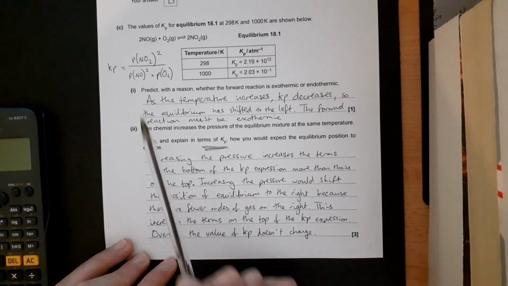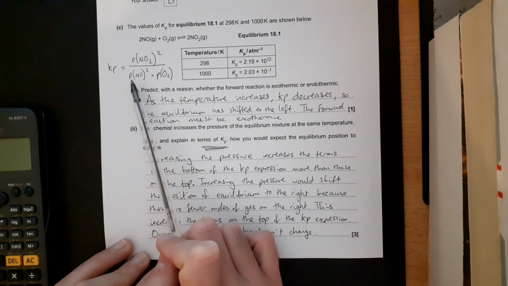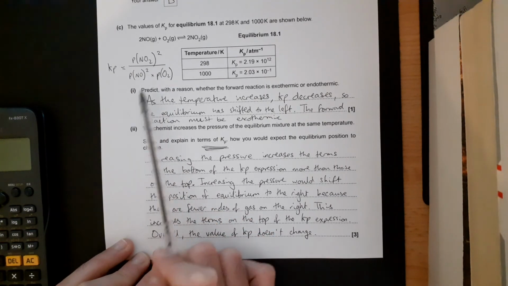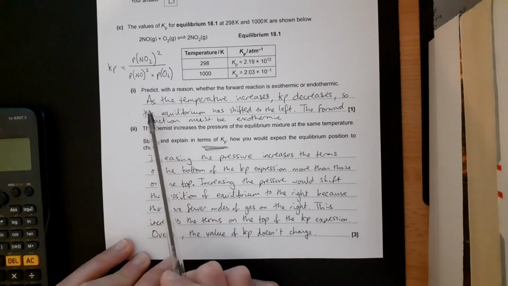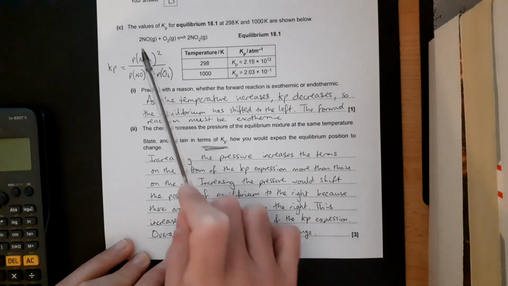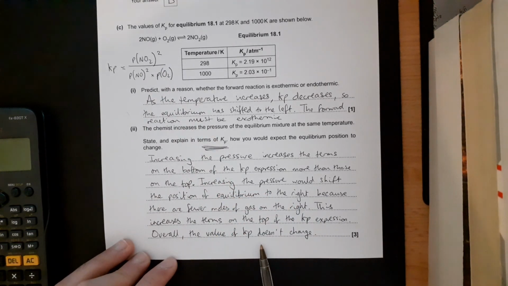There's 1 mark for talking about what actually happens to the values in the Kp expression. So the idea that, yes, they've all increased, but we've increased the bottom more than the top, because that's where we've got higher powers. Then there's a mark for the Le Chatelier's principle, which way the equilibrium is shifted. And then finally for saying overall Kp doesn't change.